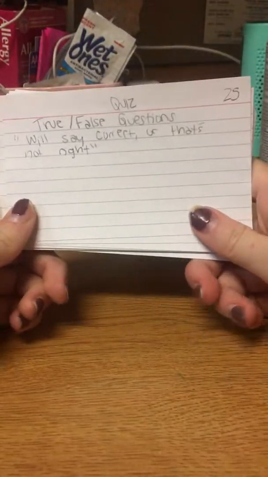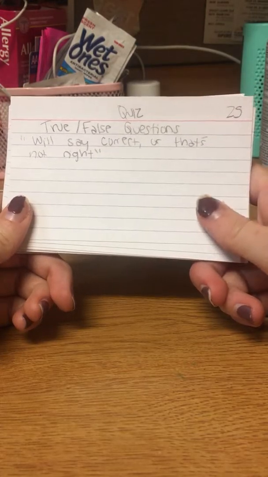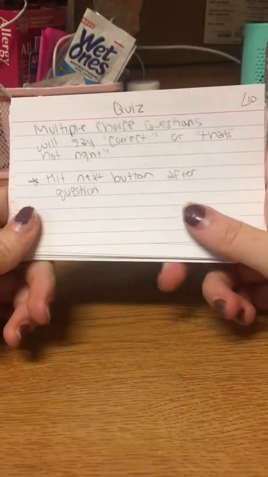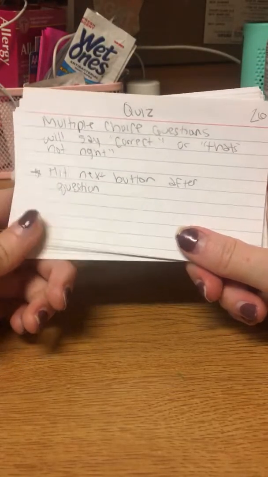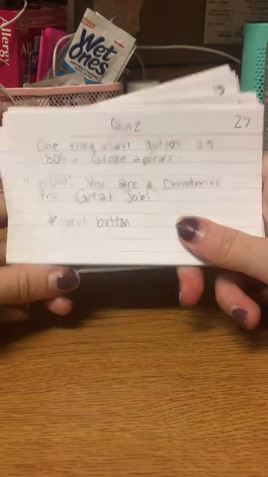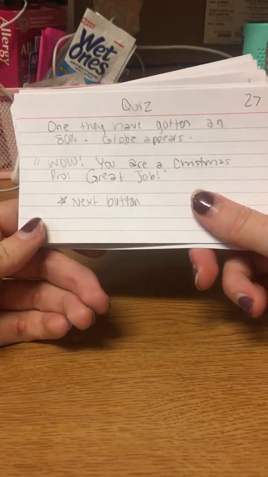So there's also going to be true and false questions, and after you hit your answer, they will either say, oh, correct, or sorry, that's not right. And there's also going to be multiple choice questions, and they will say correct or sorry, that's not right. And you'll hit the next button after every question. So once you've gotten 80%, the globe will appear and say, wow, you are a Christmas pro, great job.